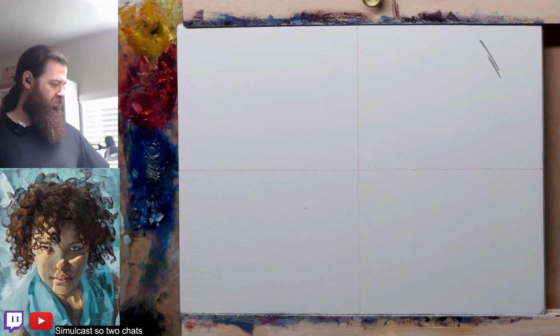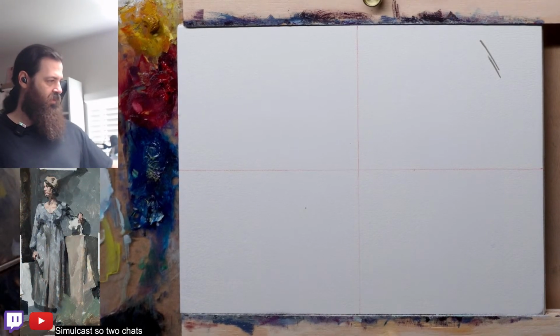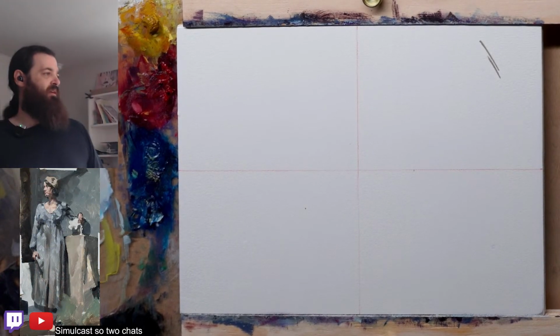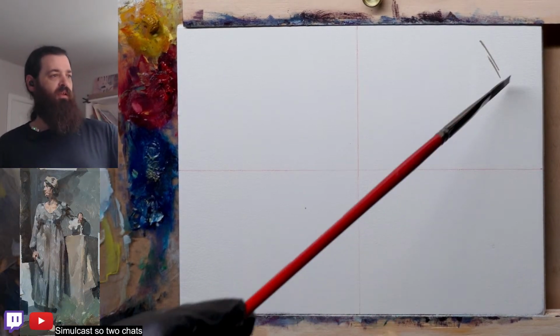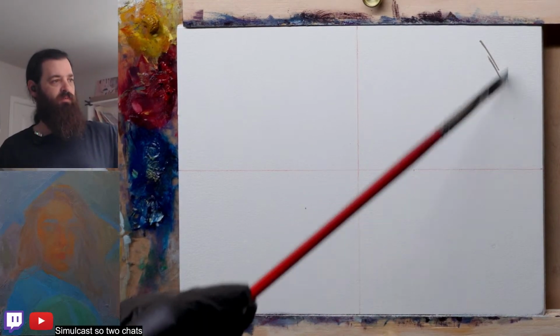All right, I'm just going to try and use what paint I have on my palette right now, the mess of paint that I have on my palette, just for laying in my painting.